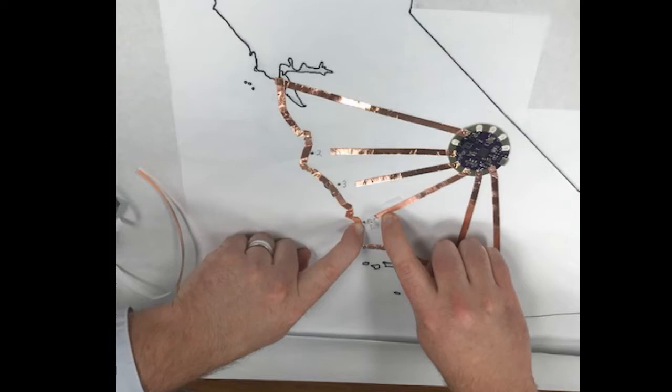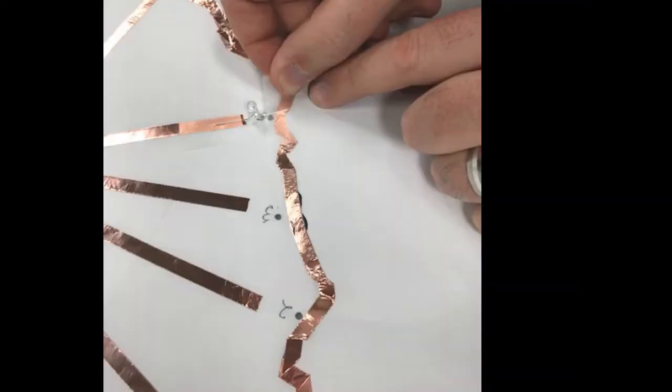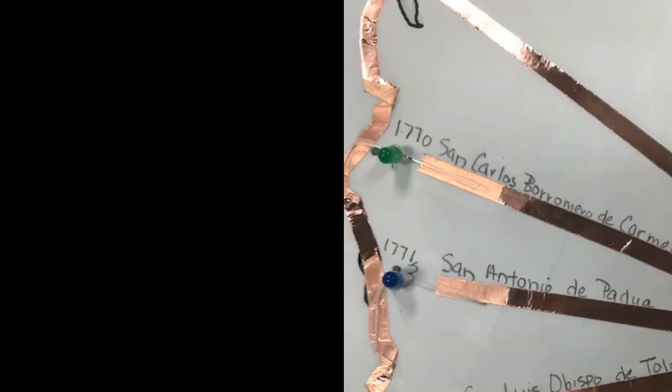Our next step in this is, here's a close-up picture of the light. Here's the LED connected right here next to his fingers. You've got the positive end and then the negative end, and that's getting taped down. Okay, here's another view of it. Once those are taped down, I wrote down the year and also the name of each mission, and so those are written on my map and on my timeline as well.